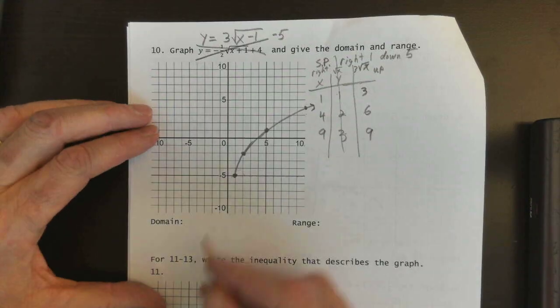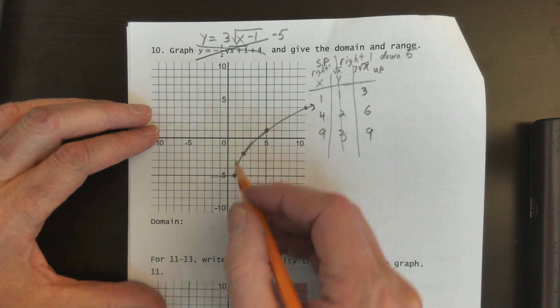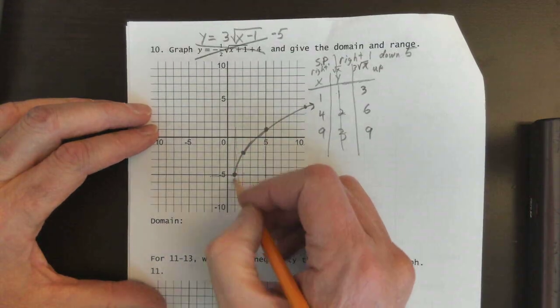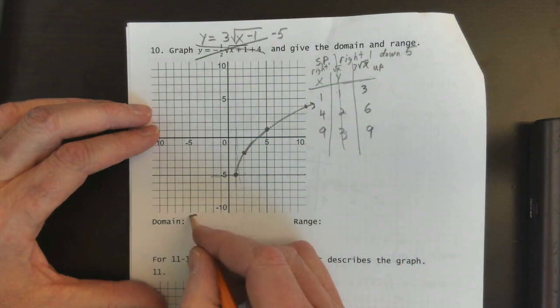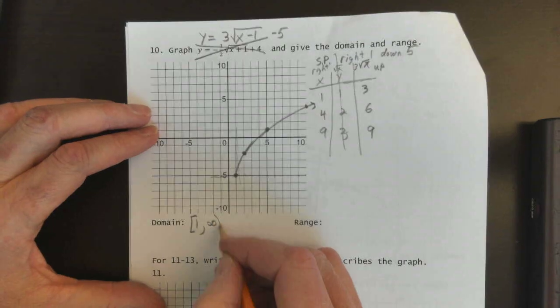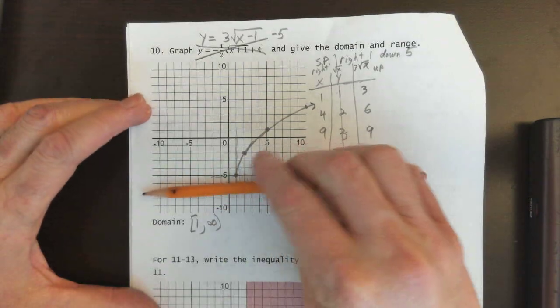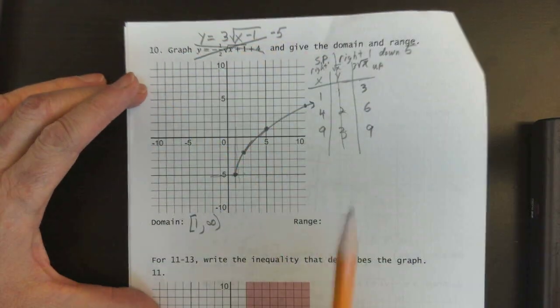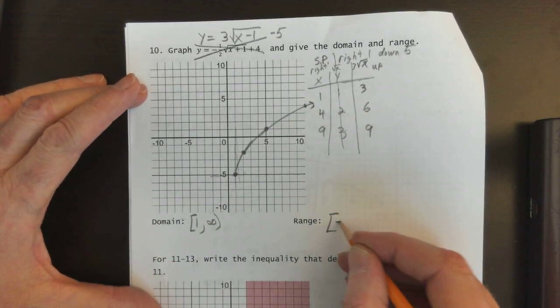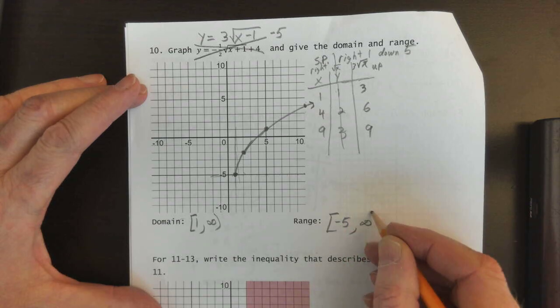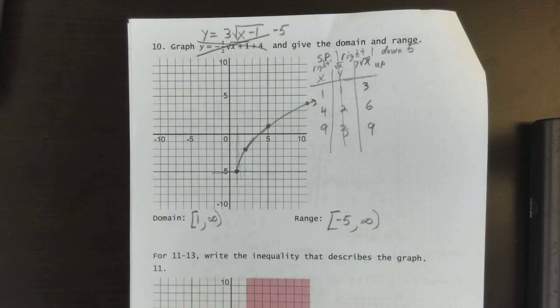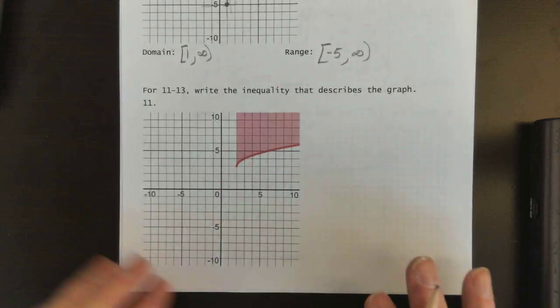Okay, domain. Oops, this way. Domain is 1 to infinity. That's what's happening x-wise. Range, it starts down here and just keeps going up. So the low part is -5, the high part is infinity. All right, now it's time to look at graphs.